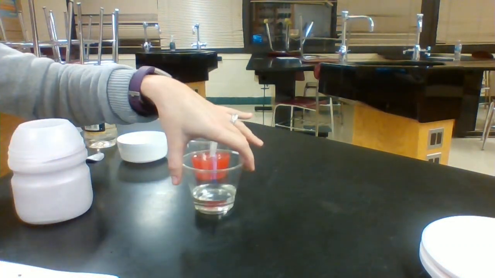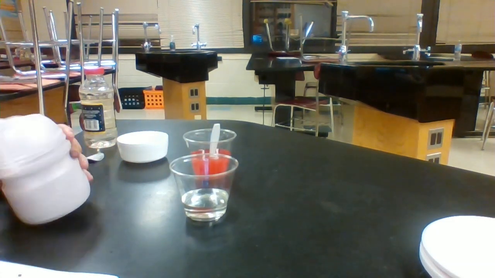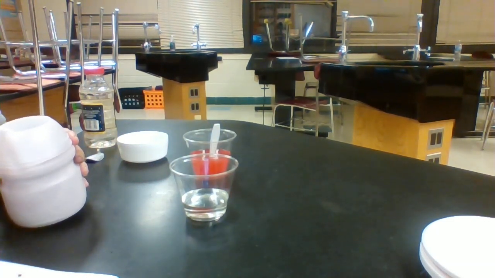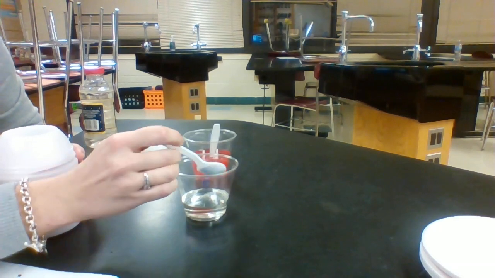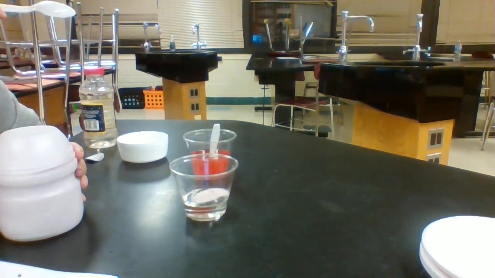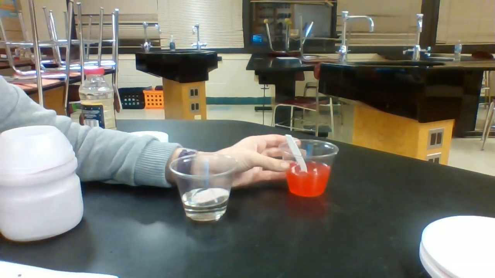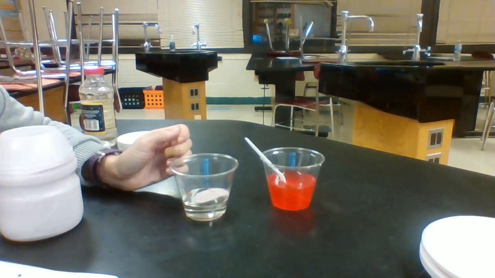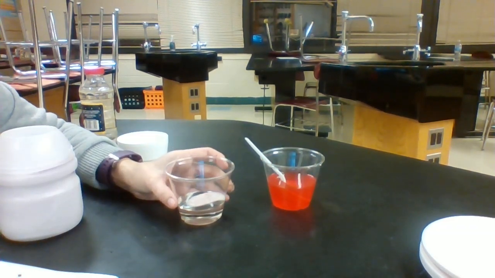Let's test our corn syrup now. We're going to test its solubility. So I'm going to take a spoonful of Kool-Aid. I'm going to put it in. Immediately you notice that it does not turn the red color right away as the Kool-Aid did. It's sitting just on top. It doesn't go to the bottom.